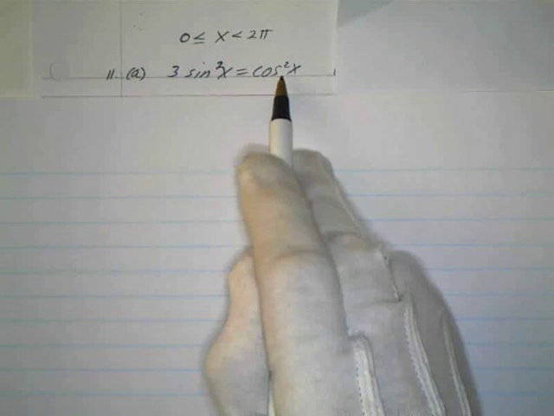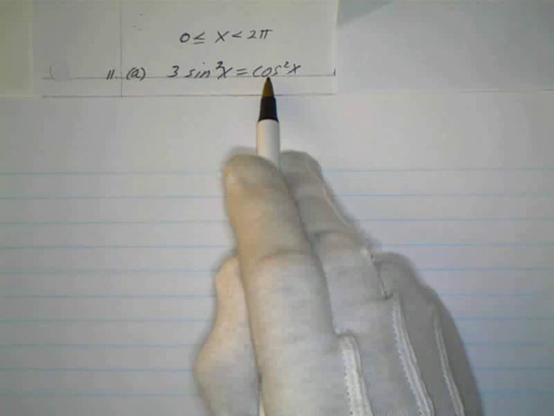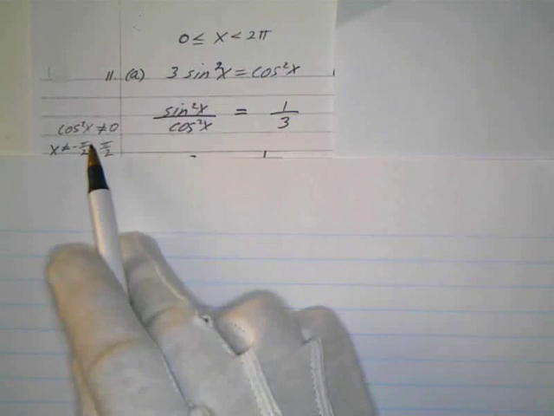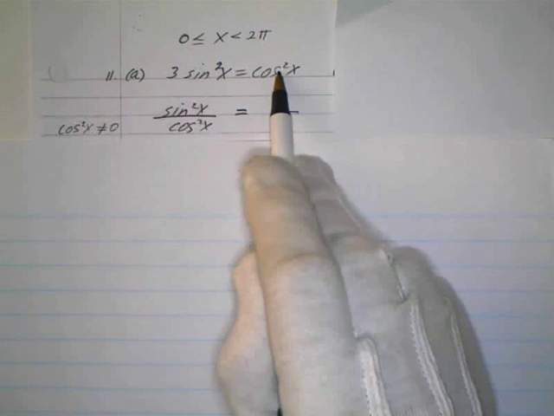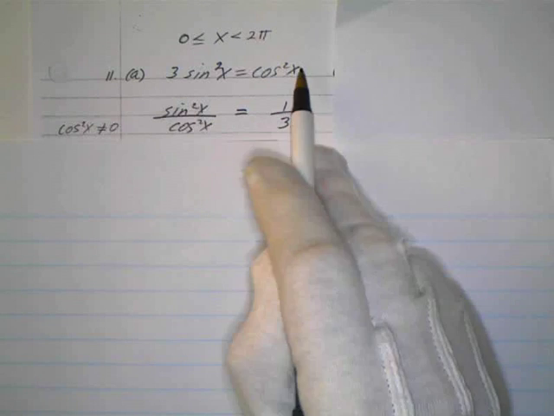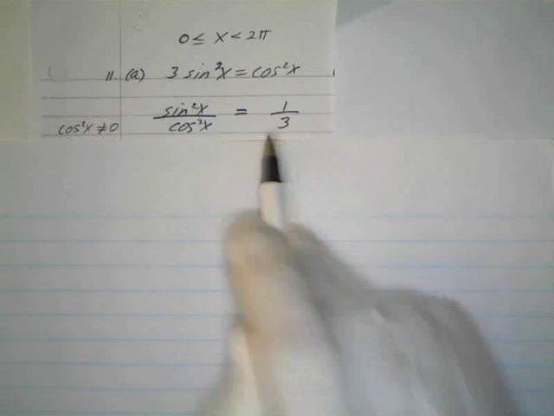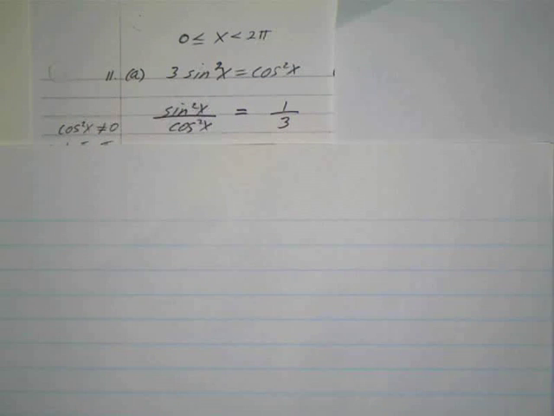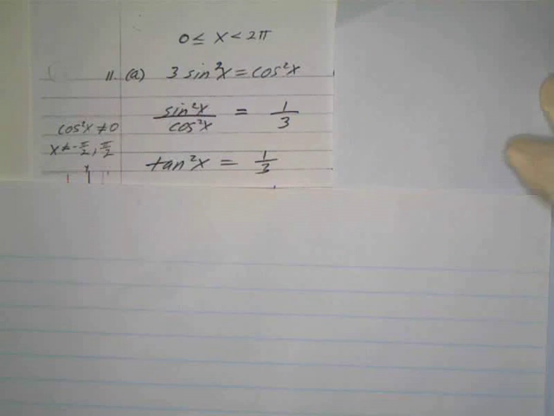So we can divide both sides by the cosine squared as long as the cosine of x is not equal to 0. So we have to make that kind of stipulation. So we divide both sides by the cosine squared of x, and then we divide both sides by 3, and the 1 over here becomes 1/3. And this makes sense because if we take the sine squared over the cosine squared, we get the tangent squared.